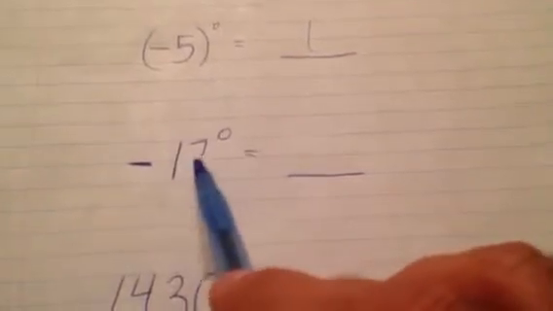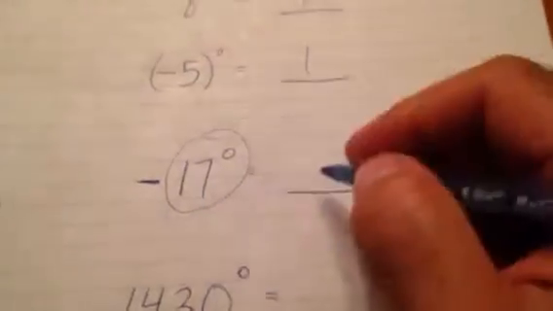Final law, the very simplest one, where any number to the power of 0 is always equal to 1. So 8 to the 0 is 1. Negative 5 base to the power of 0 is 1. We have to be careful on this one. This is negative of 17 to the power of 0. It's not negative 17. This is the power with a negative attached to it. So this is 0, but this is negative. So negative 1 is the answer here.